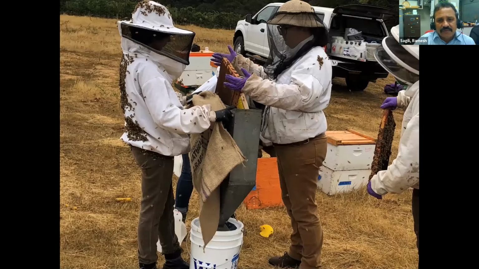Each of those cells was opened up and looked at for mite families inside. Here you see we use this funnel where we shake all these bees so that they all go into this bucket full of alcohol. That's how we kill all the bees. Probably we get 90-95% of the bees. You see some flyers are still around.